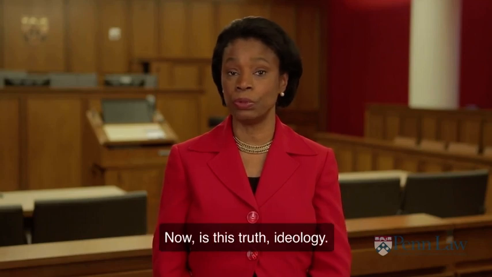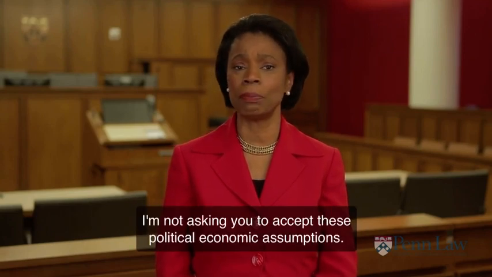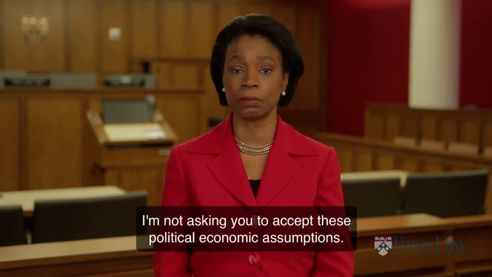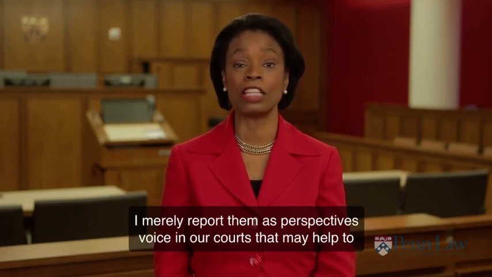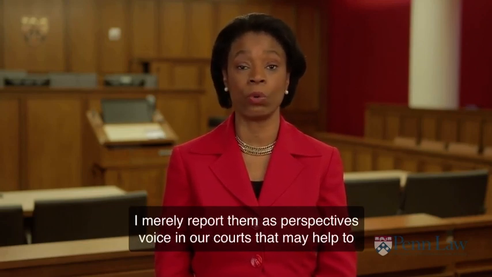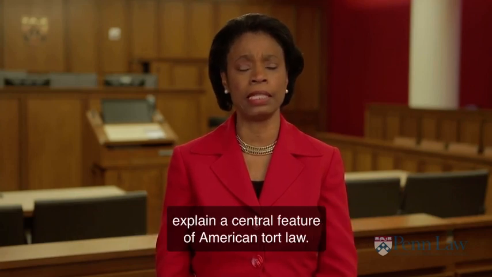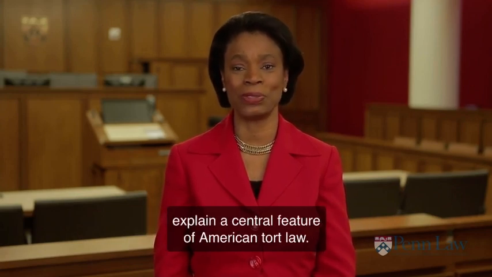Now, is this truth? Ideology? I'm not asking you to accept these political and economic assumptions. I merely report them as perspectives voiced in our courts that may help to explain a central feature of American tort law.